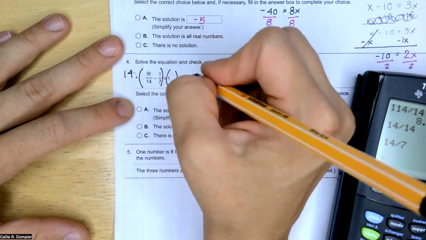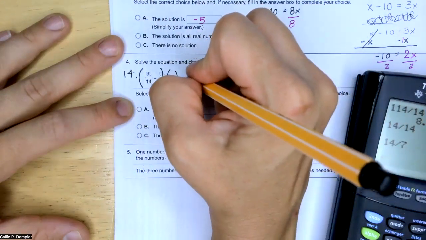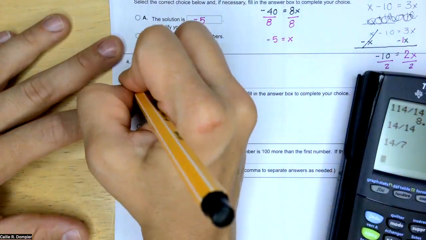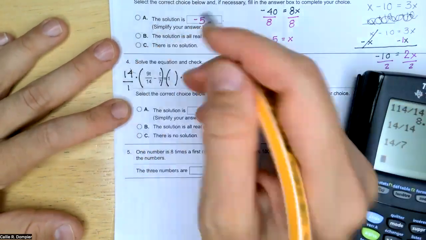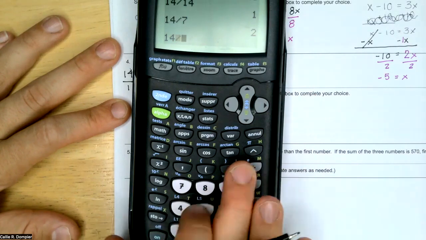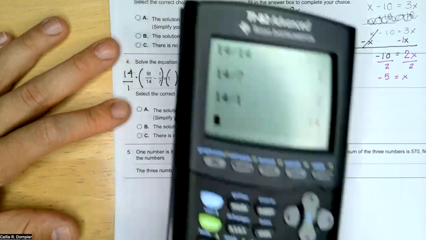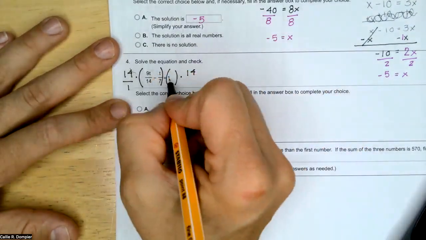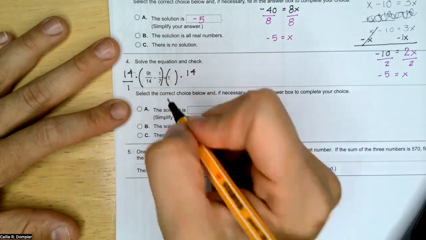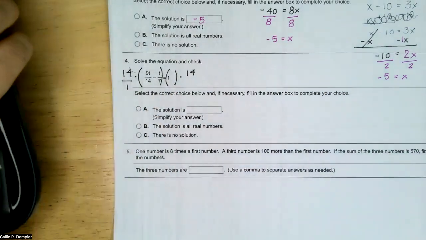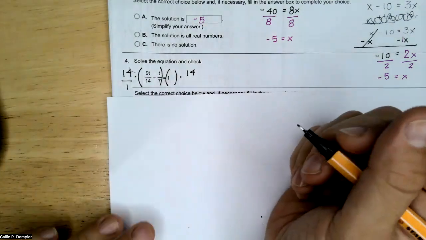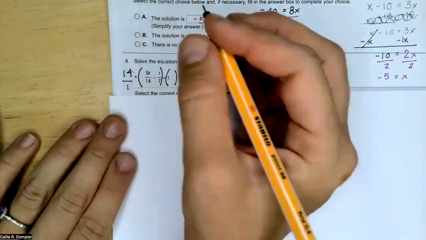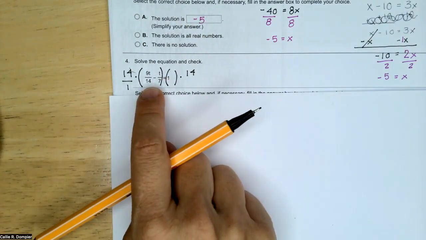Anything you do to this side, you have to do to this side of the equal sign. So we're multiplying both sides of the equal sign by the number 14, okay? To turn this into a fraction, I'm just going to call it 14 over 1 because 14 divided by 1 is 14. Sound good? So I'm multiplying this side of the equation by 14 and this side of the equation by 14.